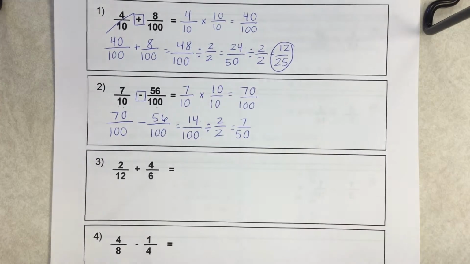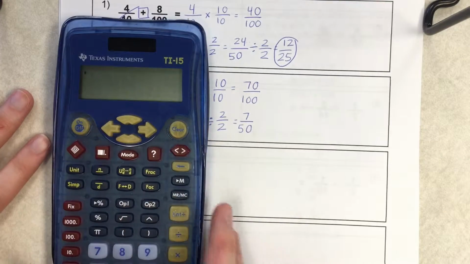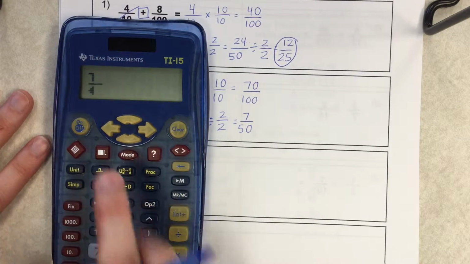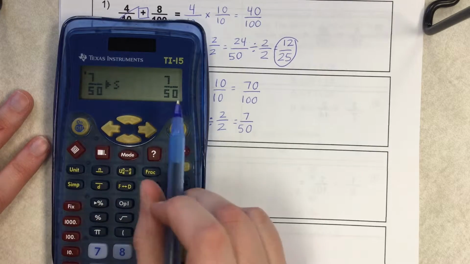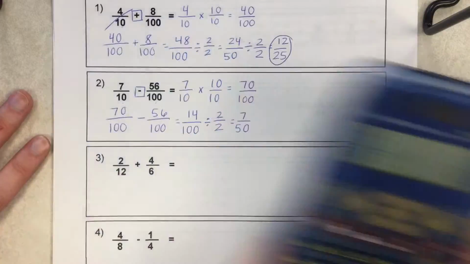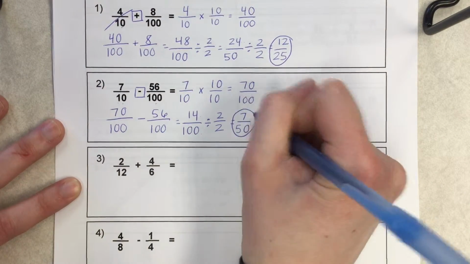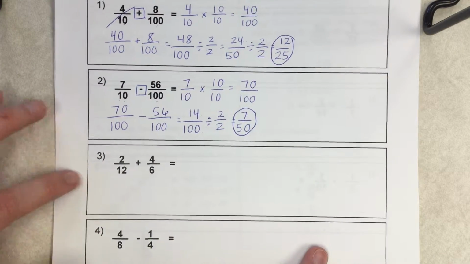I can't think of anything that would. So I'm just going to check with my calculator real quick. 7 numerator, 50 denominator, simplify, and I get 7/50ths. So I know that I'm good, and I can circle my answer.